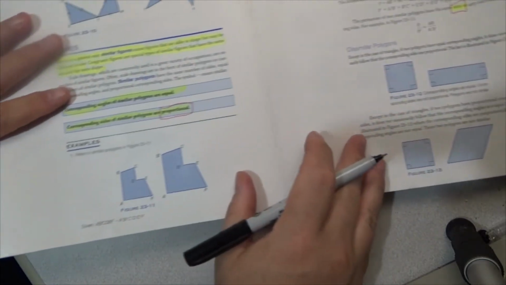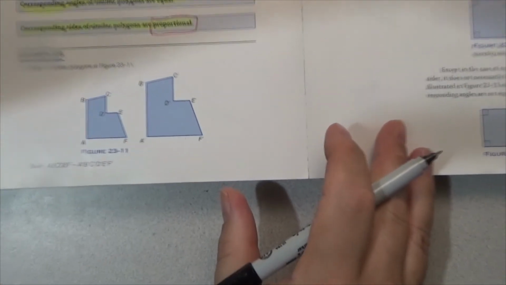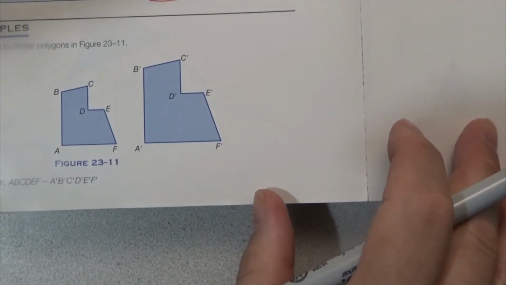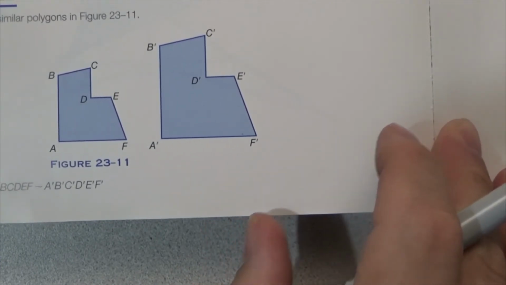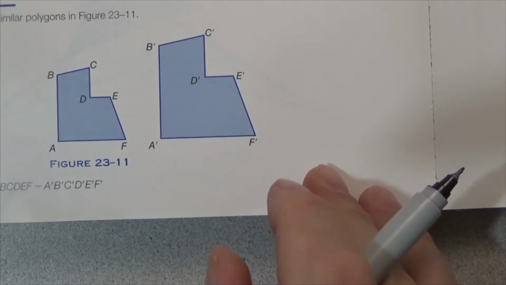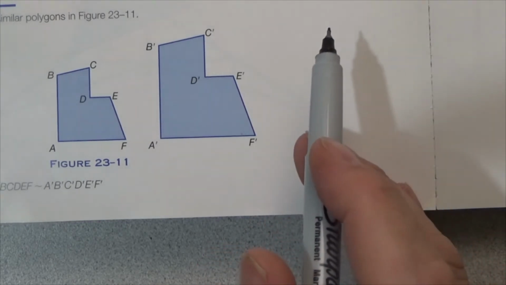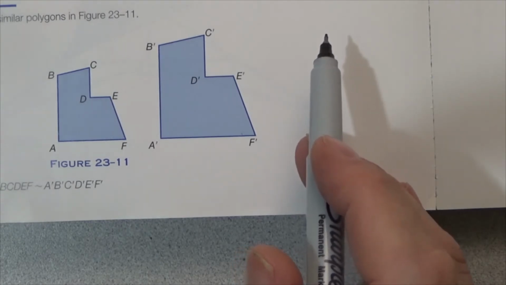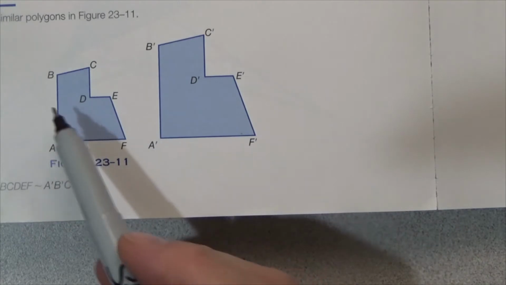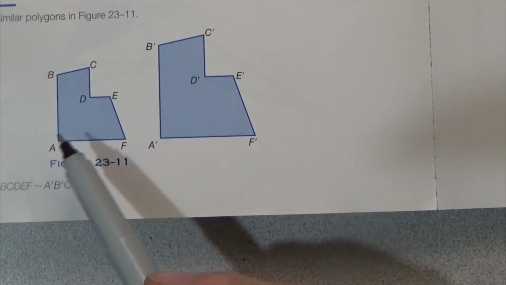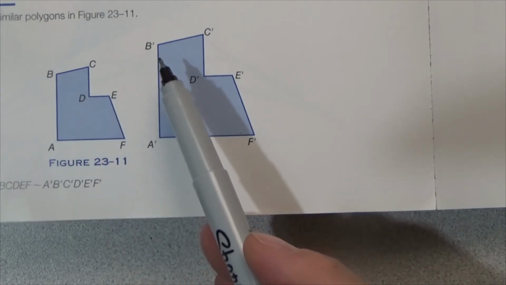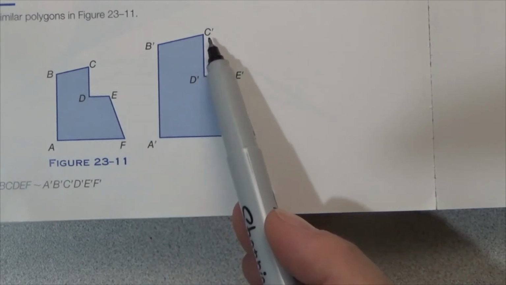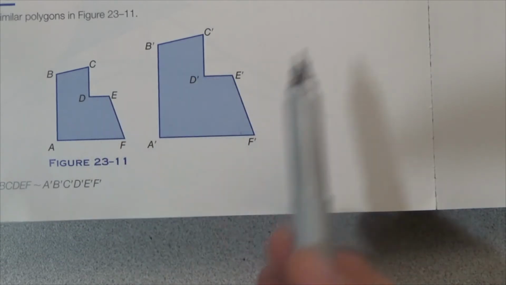Let me go ahead and bring that in. I think it would be better if we just look at this. Okay, right there. Corresponding angles of similar polygons are equal, and corresponding sides of similar polygons are proportional. For example, they tell us that these polygons are similar. Therefore, angle B is equal to angle B prime. Angle C is equal to angle C prime, D is equal to D prime, and so on.